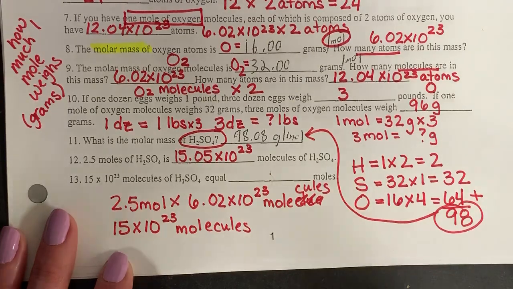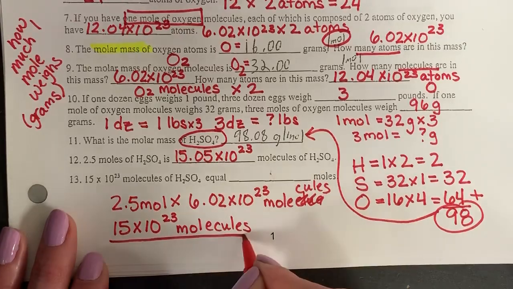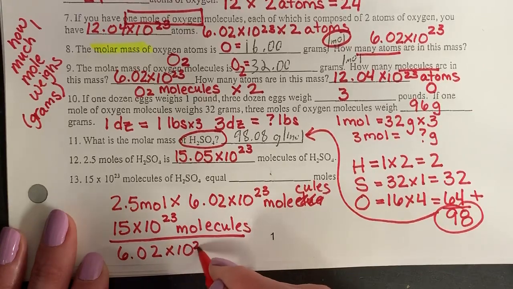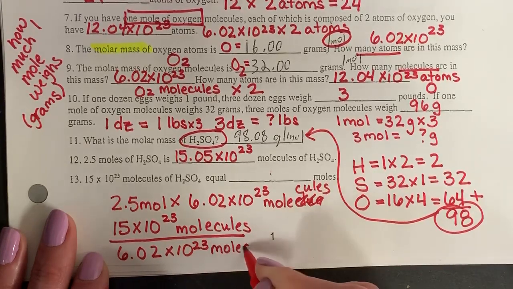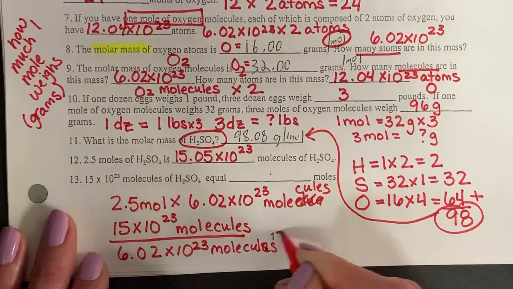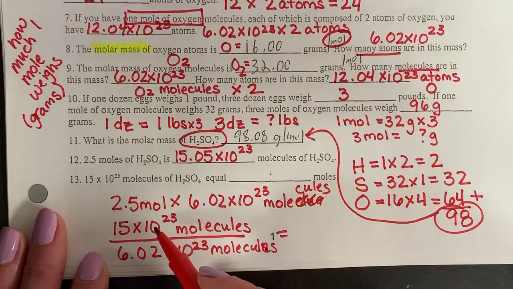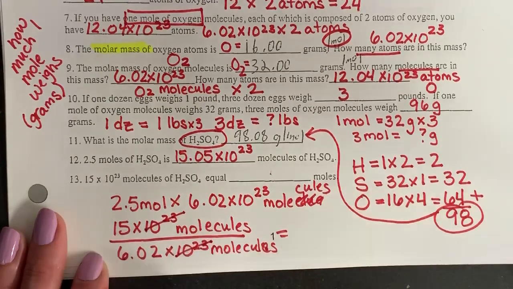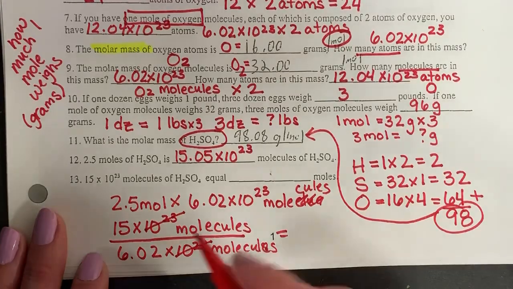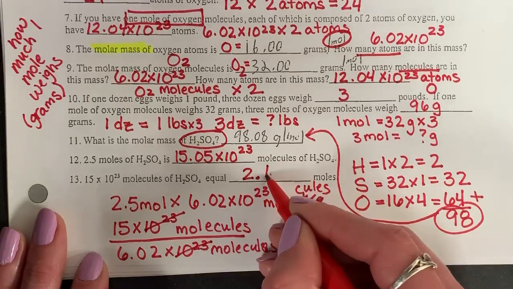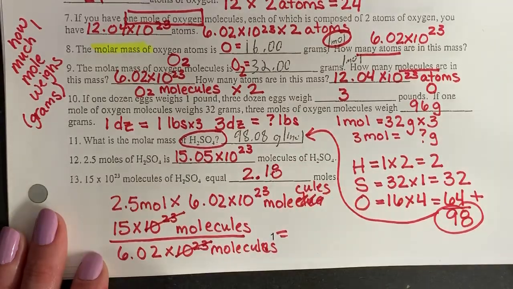Hopefully, you said that I know that 6.02 times 10 to the 23rd molecules is equal to 1 mole. So if I divide those two numbers, I don't want to deal with scientific notation, so I'm going to say 10 to the 23rd divided by 10 to the 23rd. Those cancel out. So I would have 15 divided by 6.02. I should have about 2.18 moles.